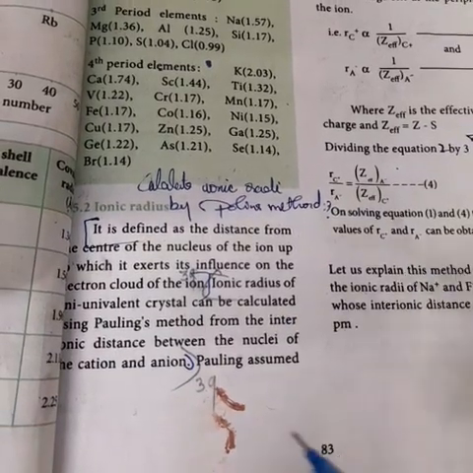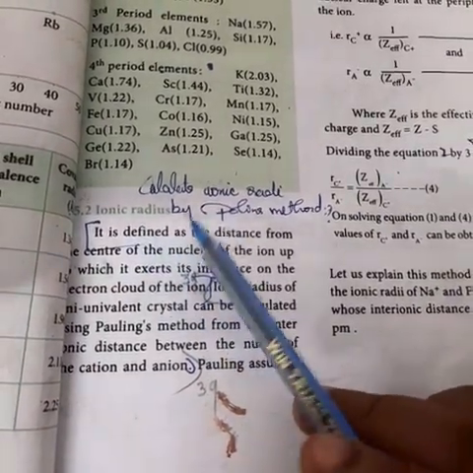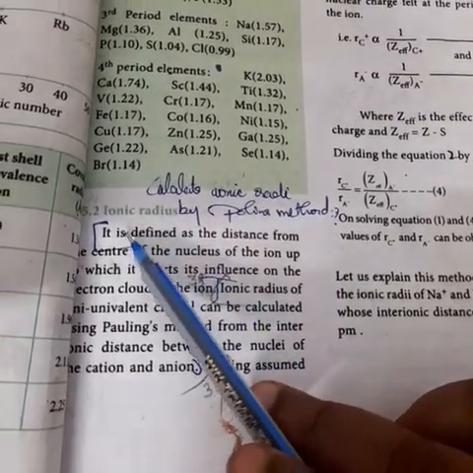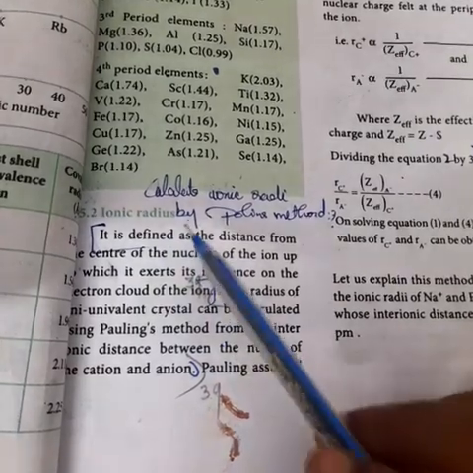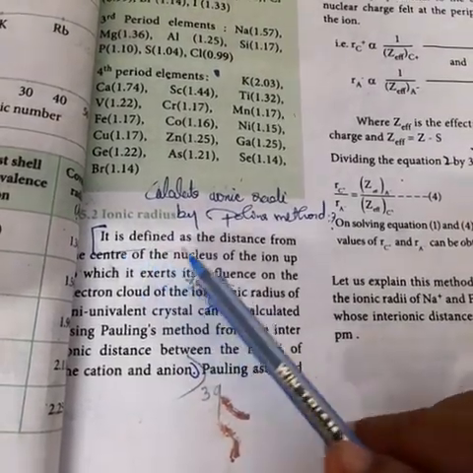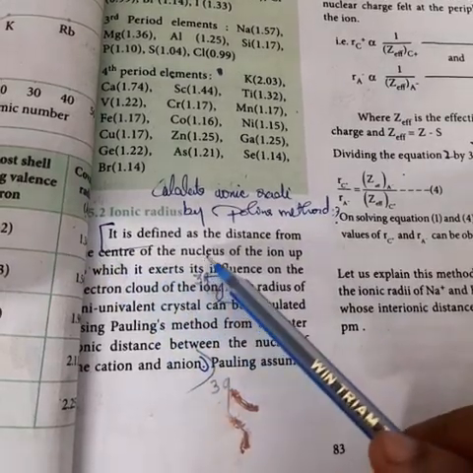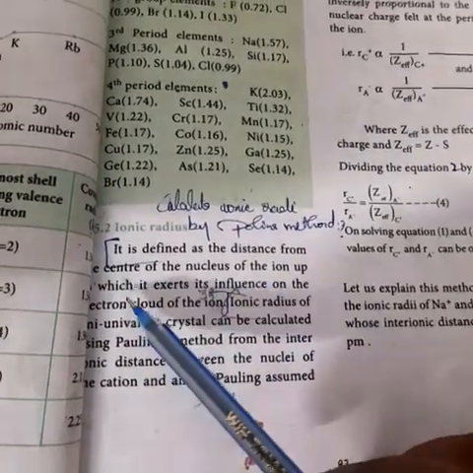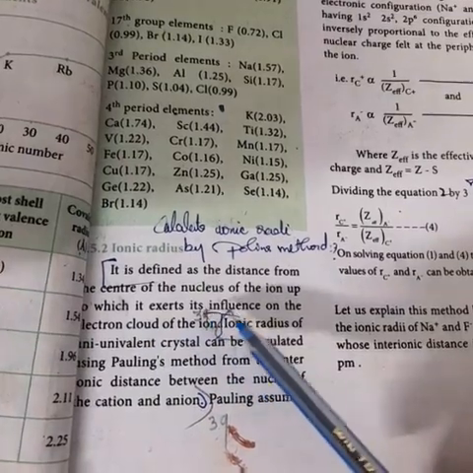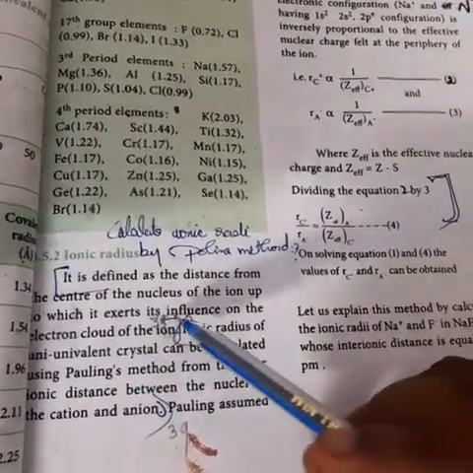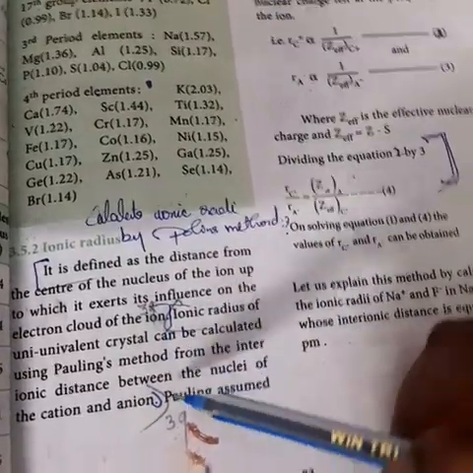Students, take page number 83. What is ionic radius? Ionic radius, heading on page 83, last paragraph: Ionic radius is defined as the distance from the center of the nucleus of the ion up to which it exerts its influence on the electron cloud of the ion. Up to here, mark it.